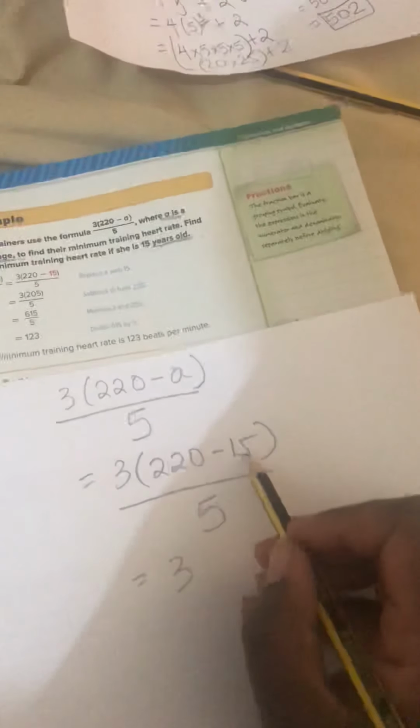Okay? So 220 minus a over 5 is equal to 220 minus 15 over 5 equals to 220, that should be 600.